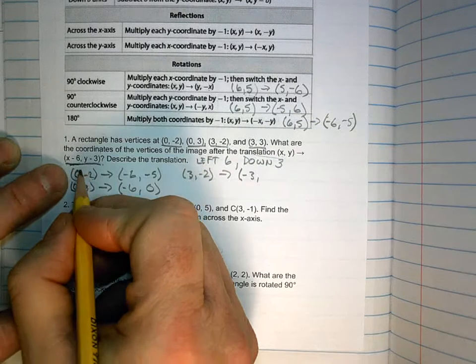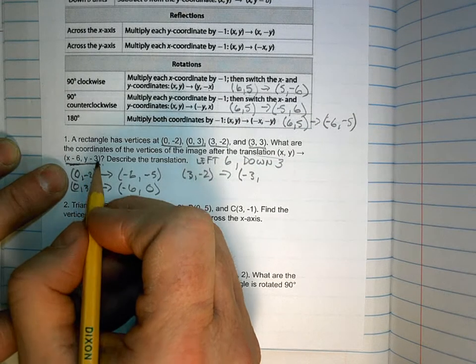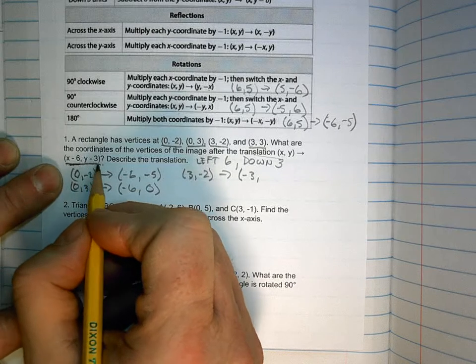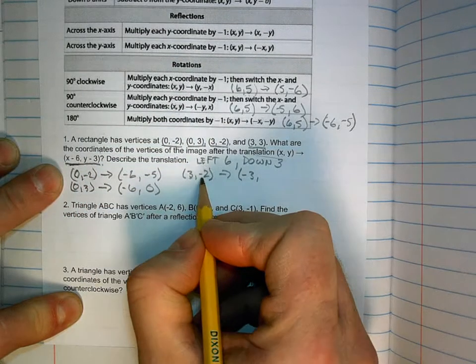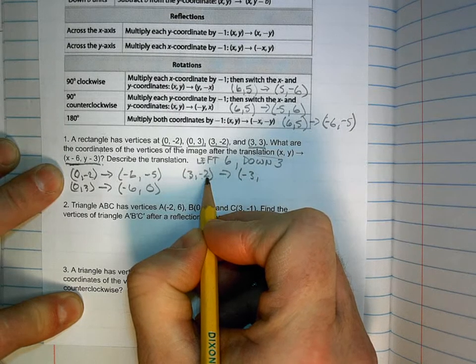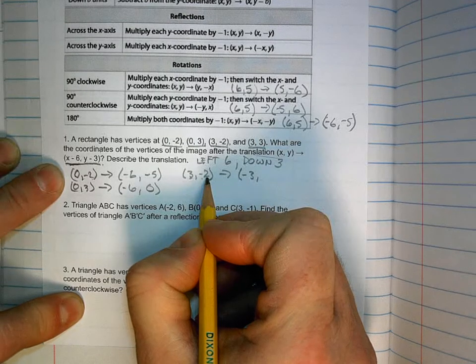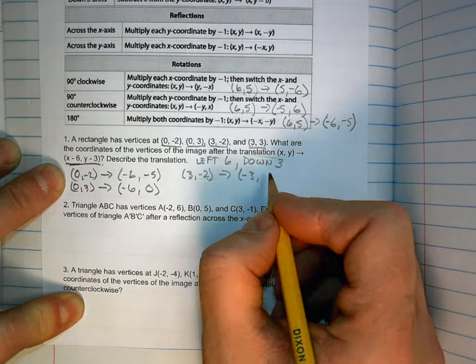And now what are we doing to the y coordinate? Subtracting 3. So our y coordinate is negative 2. What's negative 2 minus 3? Two negatives, keep the sign, and add them together. 3 and 2. It's negative 5.